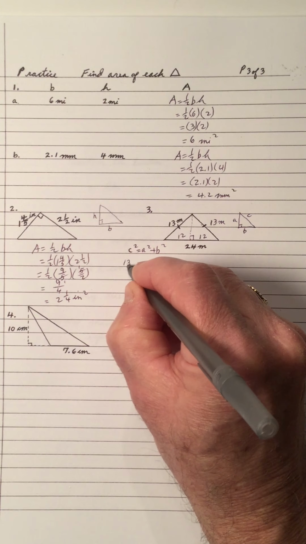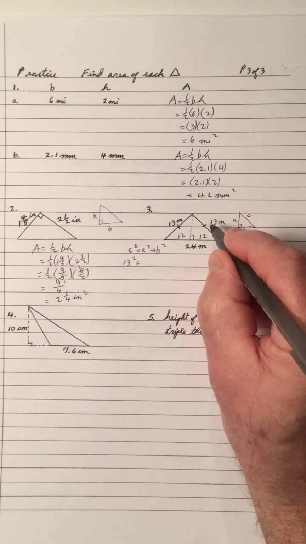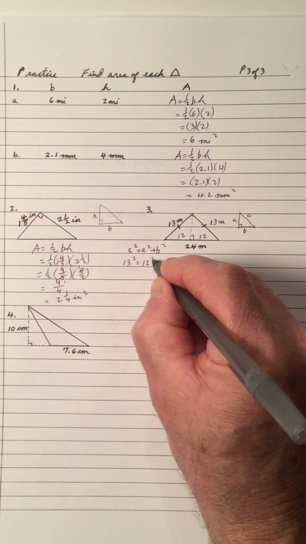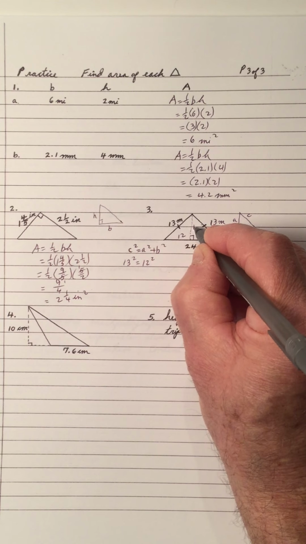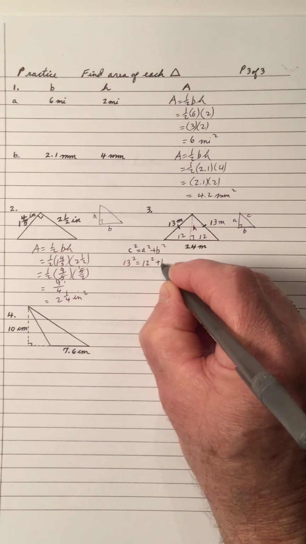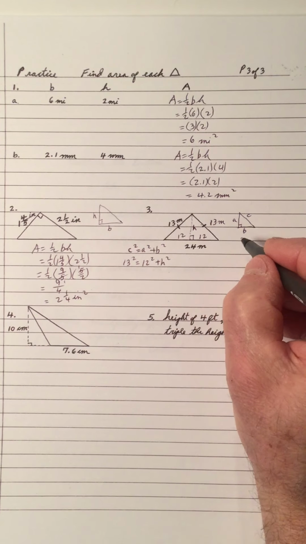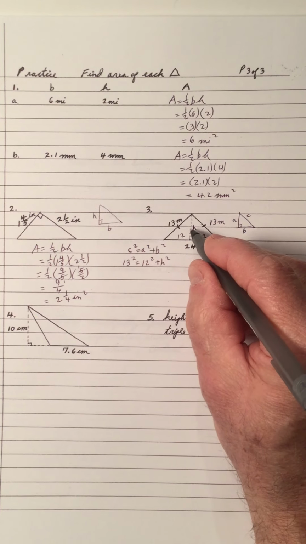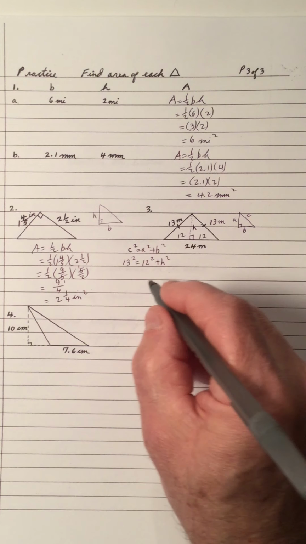That means 13 is my hypotenuse because it's opposite the right angle. 12 is the A, and let's call it H this time for the height. We could call it X, we could call it A, we could call it B, call it what we want, but let's call it height.